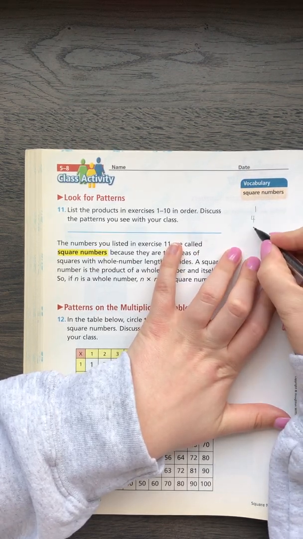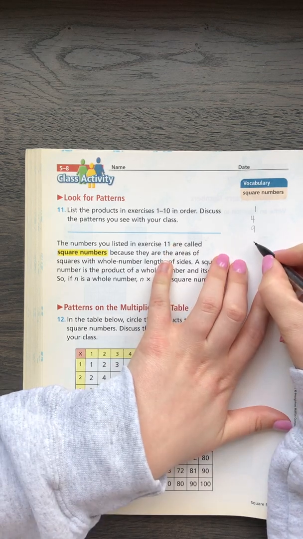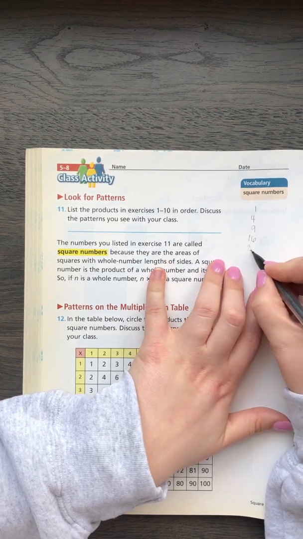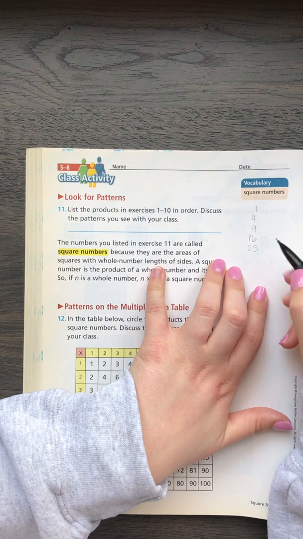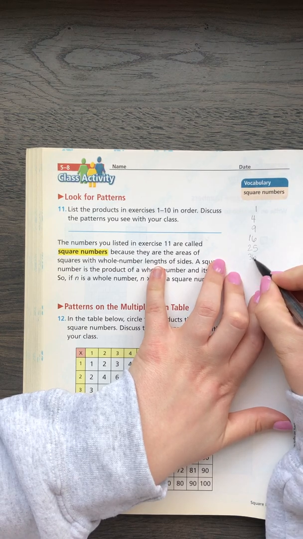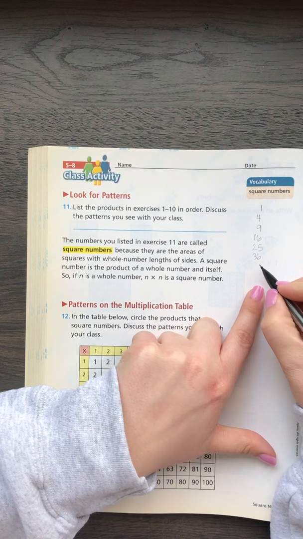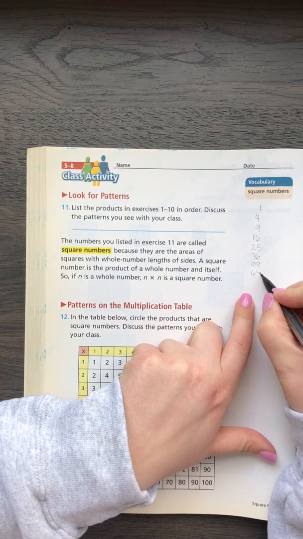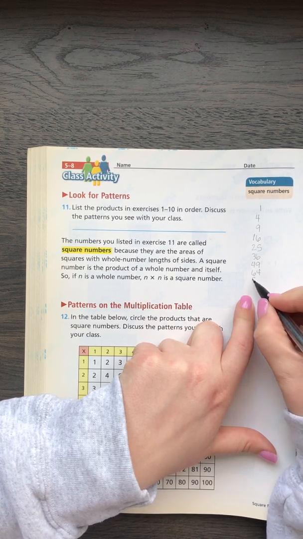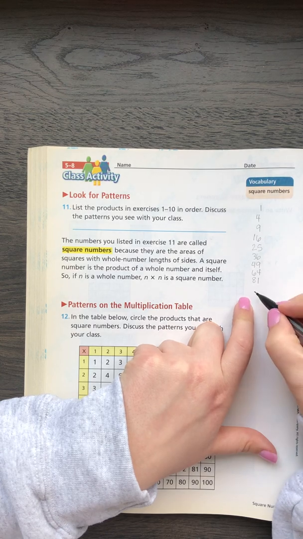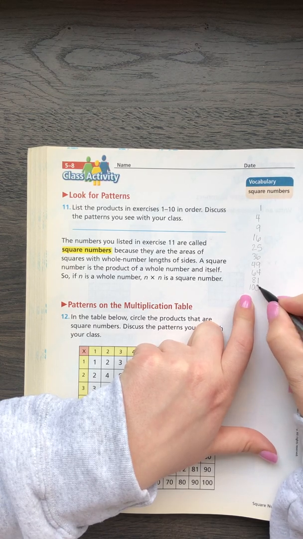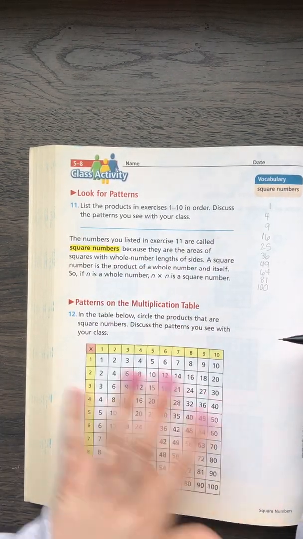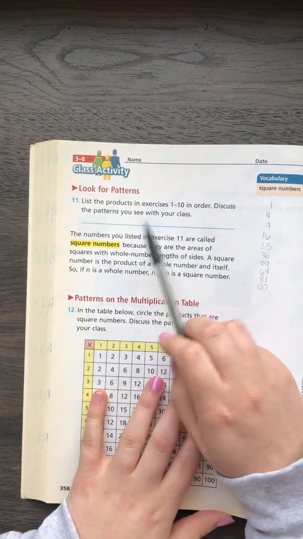3 times 3, 9. 4 times 4, 16. 5 times 5, 25. 6 times 6, 36. 7 times 7 is 49. 8 times 8 is 64. 9 times 9 is 81. And 10 times 10 is 100. Okay? We're going to talk about this table a little bit and then go back up to here.